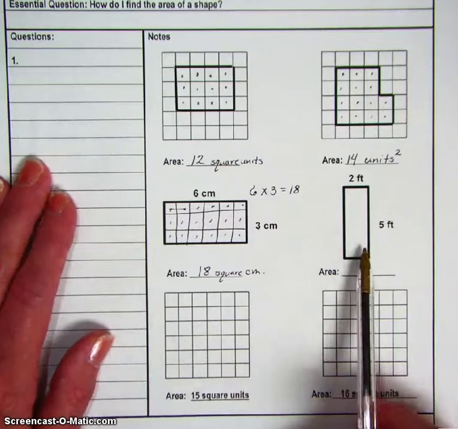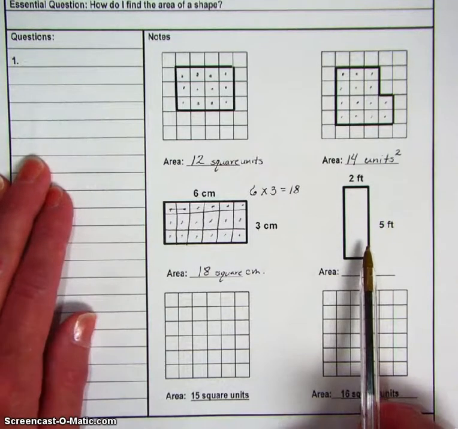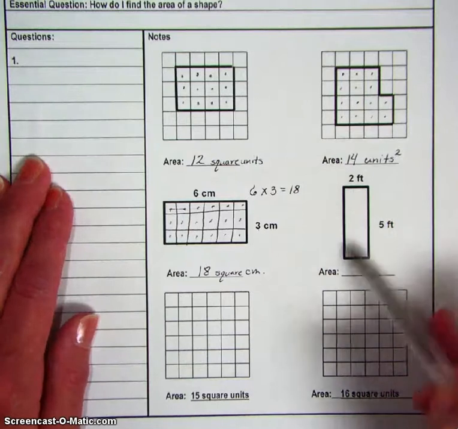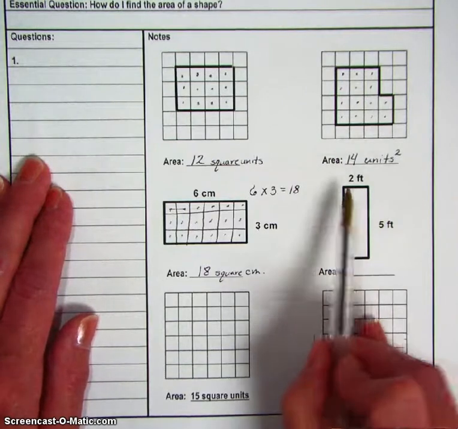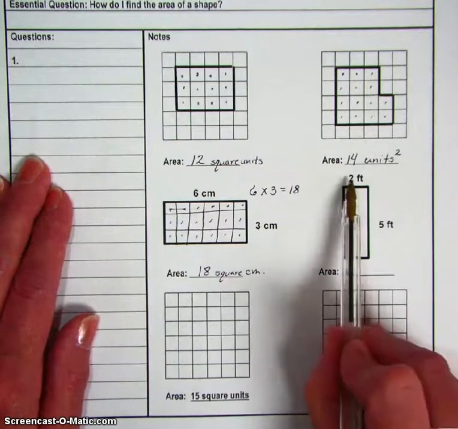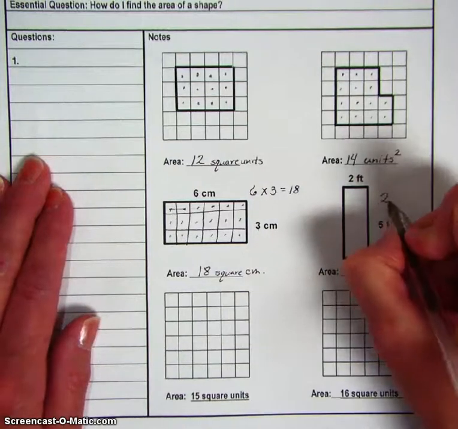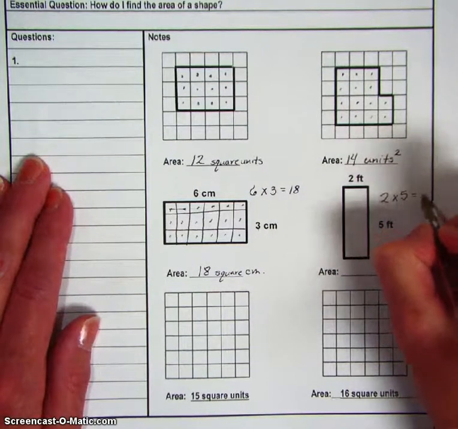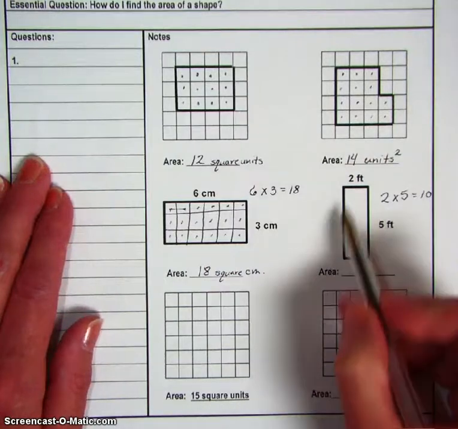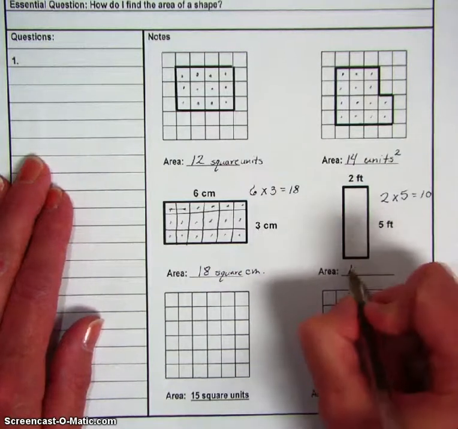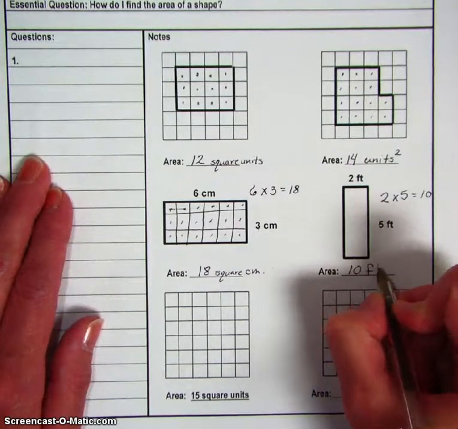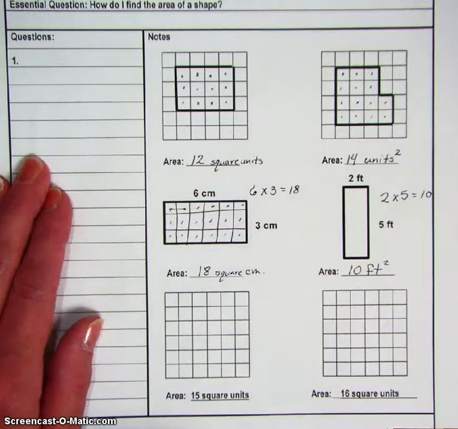Let's try this one without drawing the lines this time. We could draw it down the middle, make all the little squares, but let's try it without. This is a rectangular shape, so I can multiply one side by the other. So 2 times 5 equals 10. So I know the area of this shape is 10 square feet, or feet squared. You can write it that way as well.